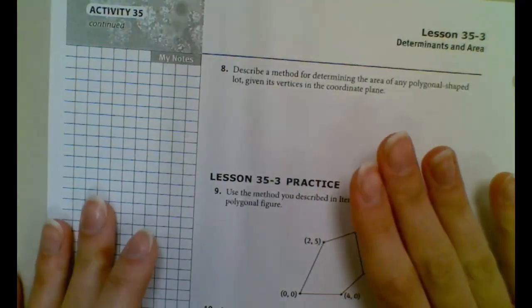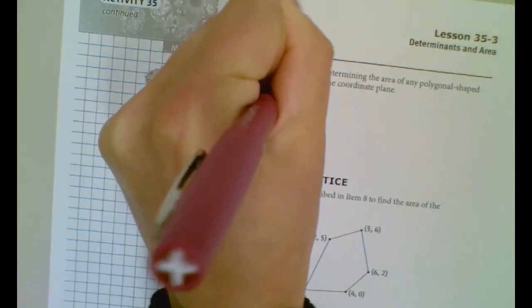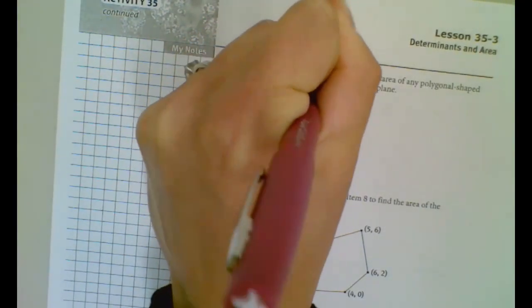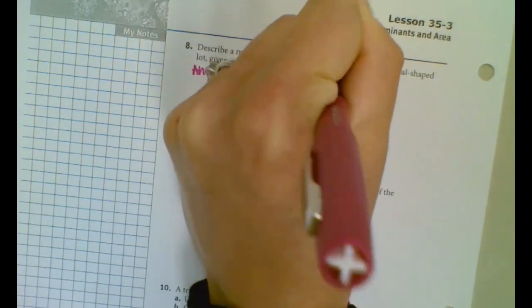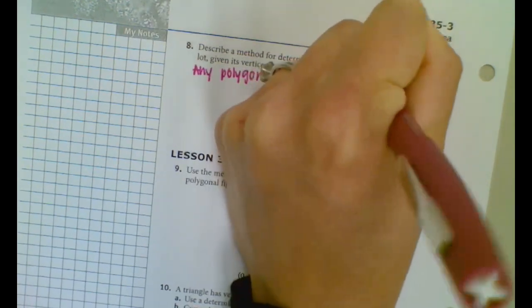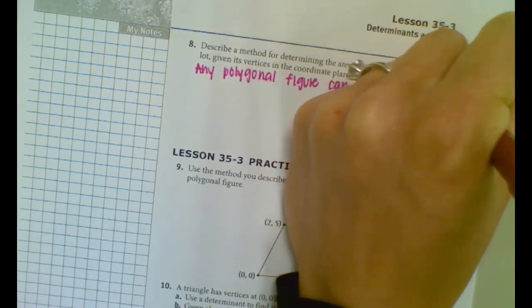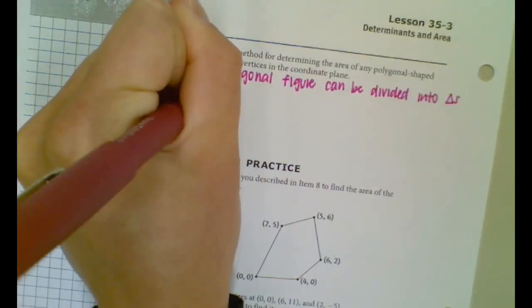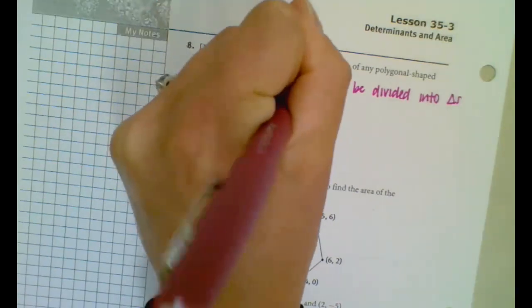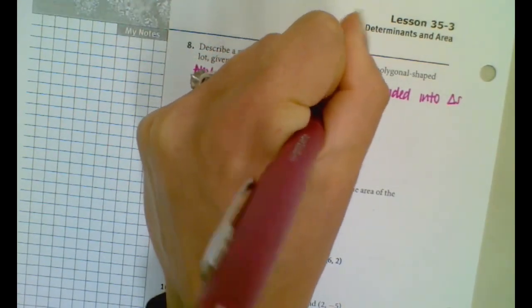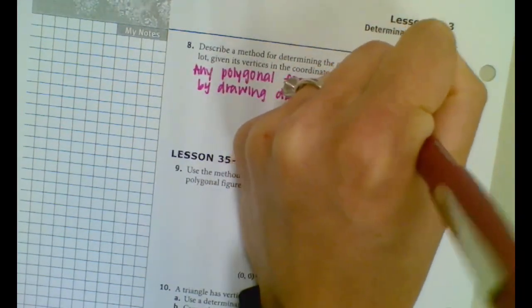So any polygonal figure can be divided into triangles by drawing diagonals of the figure.